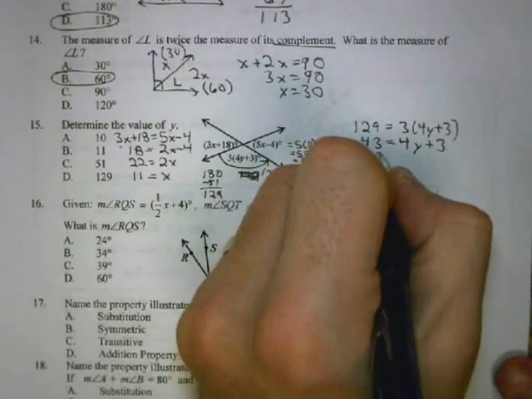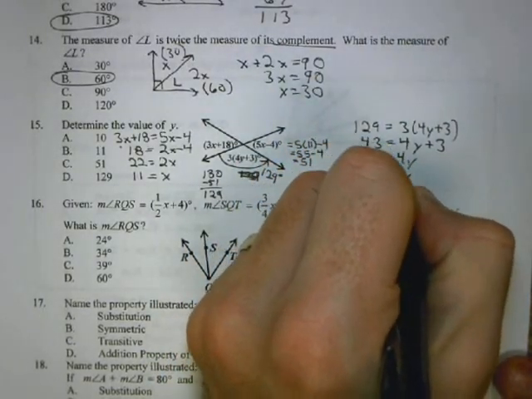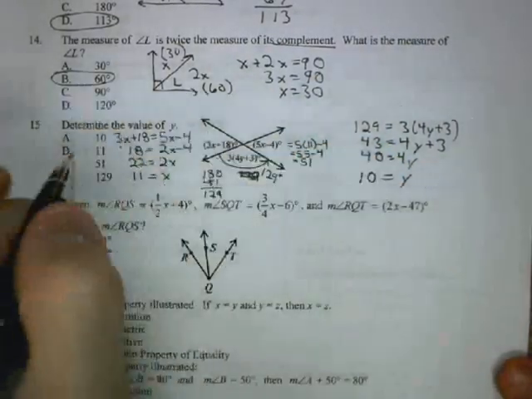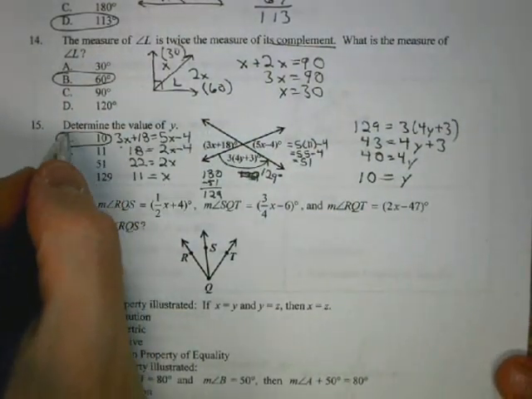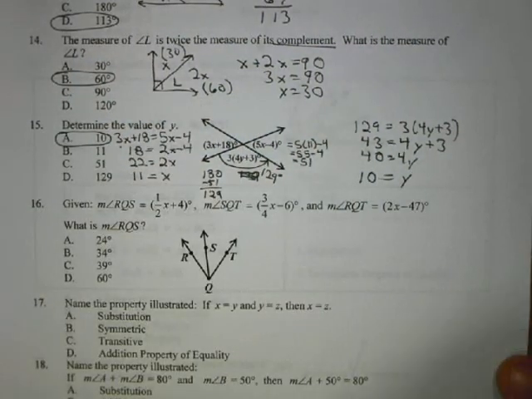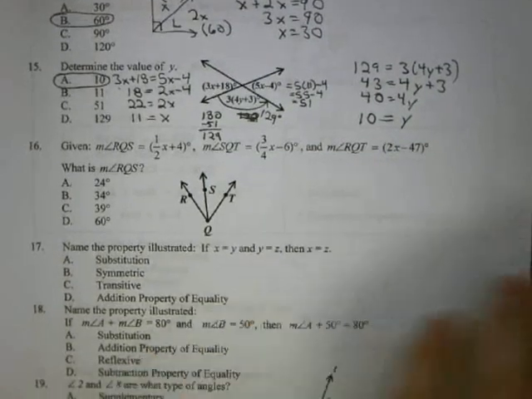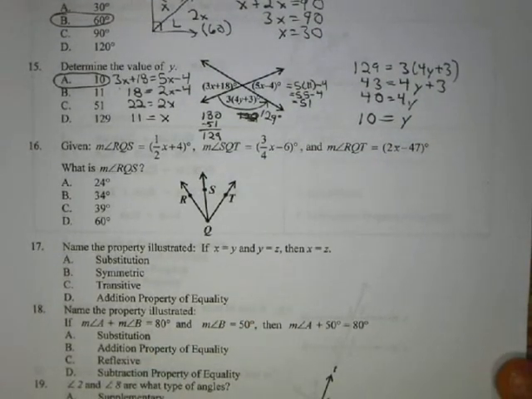If I divide 129 by 3, I get 43 equals 4y plus 3. Subtract both sides by 3, I get 40 equals 4y, to which we get that y equals 10. So that is answer A. We follow that up with another fun problem, 16.